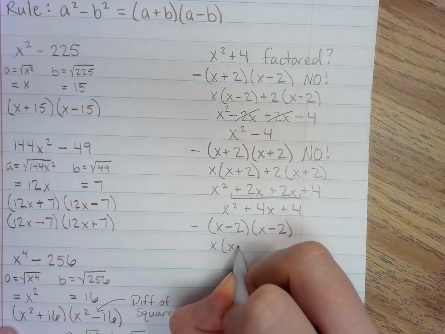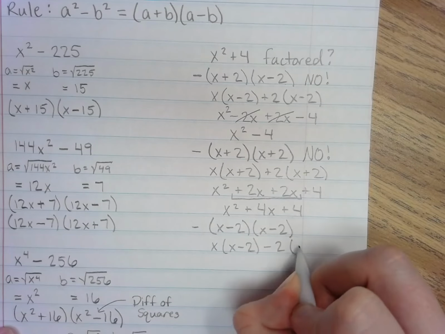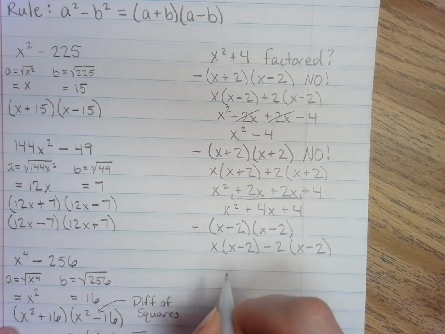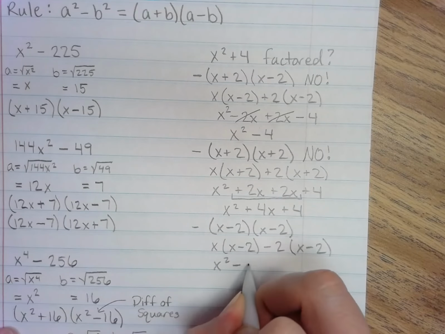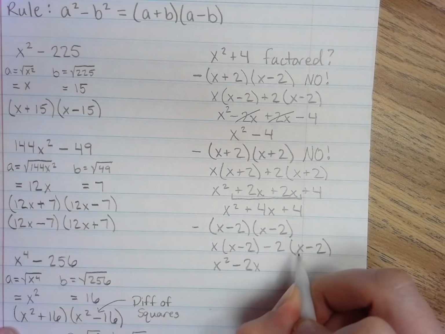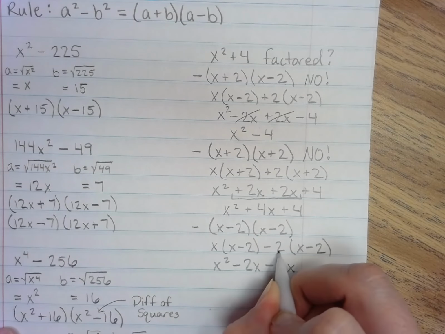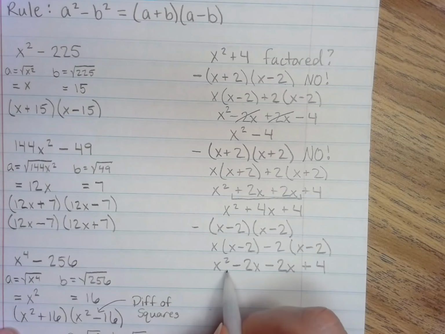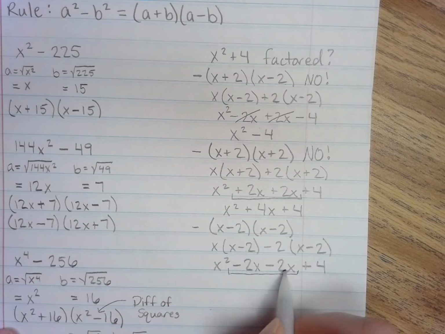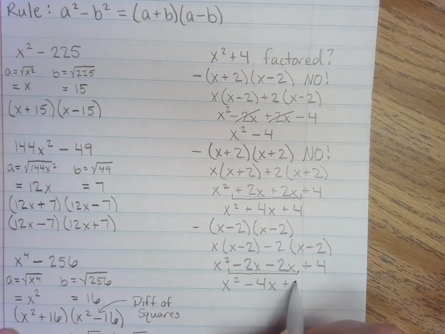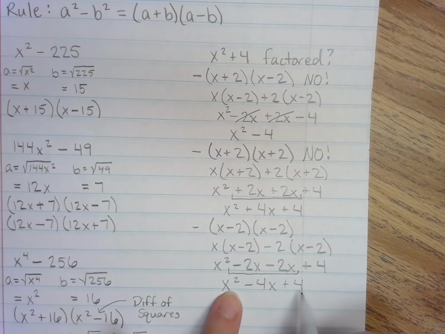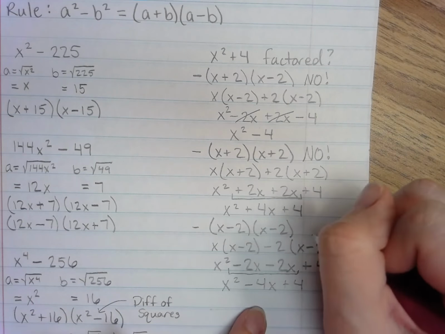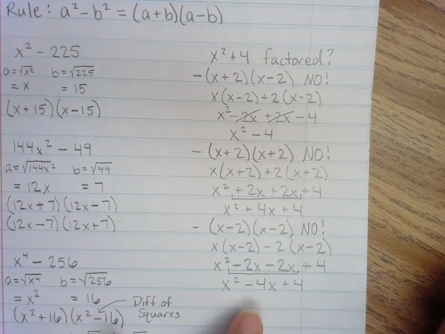So set up your distributive property. And x times x is x squared. X times negative 2 is negative 2x. Negative 2 times x is negative 2x. And negative 2 times negative 2 is positive 4. So notice in the center here we have our like terms. They will combine, they will not cancel. So again, we get our x squared and our plus 4, but we end up with this middle term that needed to go away. That would not do that. So again, no, this does not cancel.